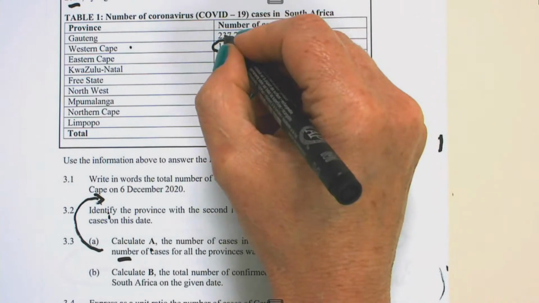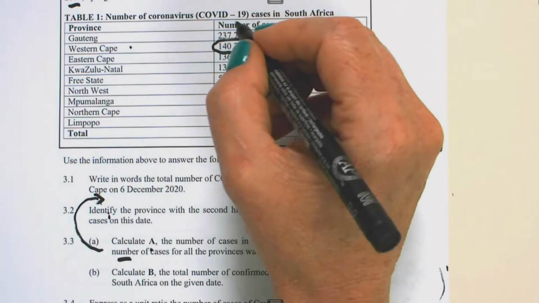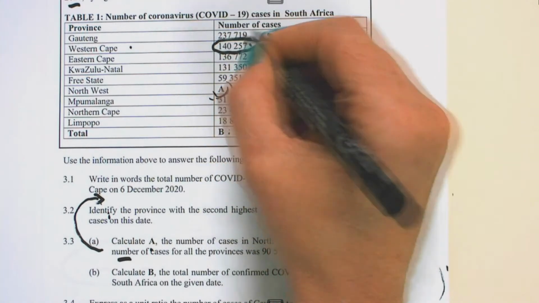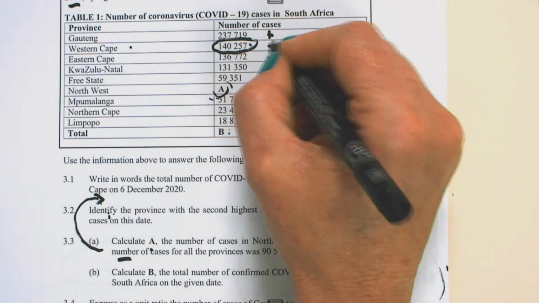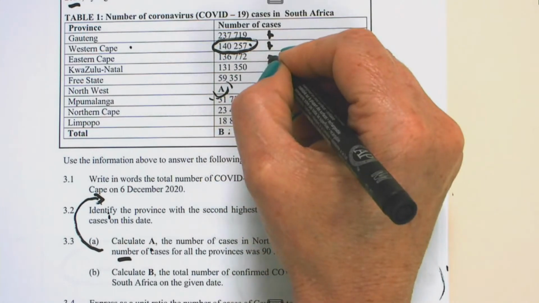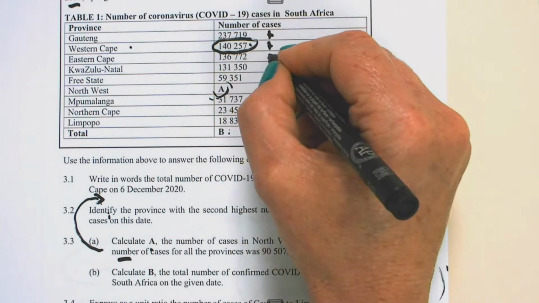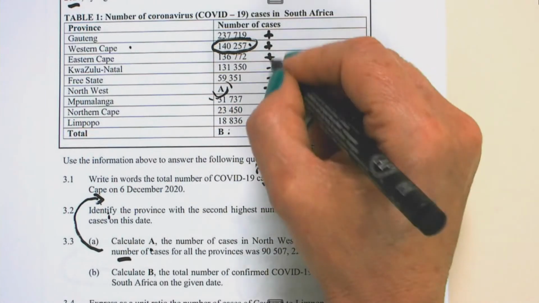We will say 237,719 plus 140,257 plus 136,772 plus, and we will continue to plus.